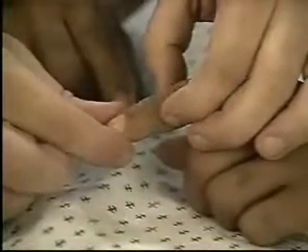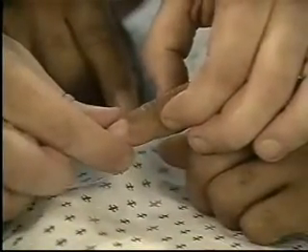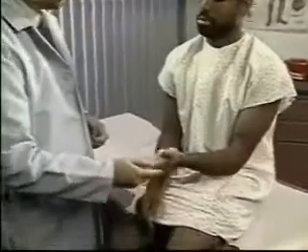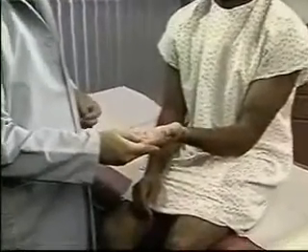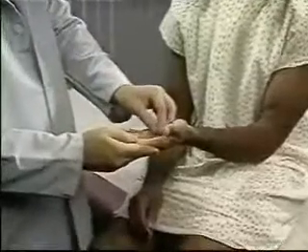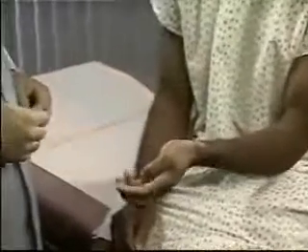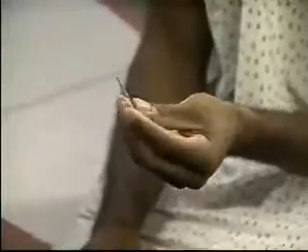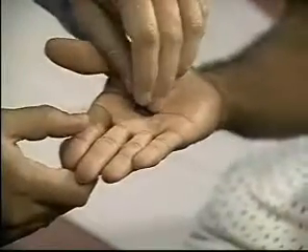In a similar fashion, test position sense in the upper extremities using a finger on each hand. To test stereognosis or object identification, place a familiar object in the patient's hand. Ask him to identify it. It's a key. Repeat the procedure on the other hand using a different object.